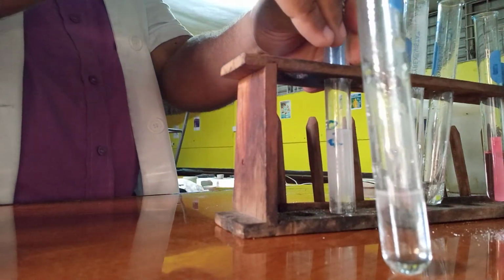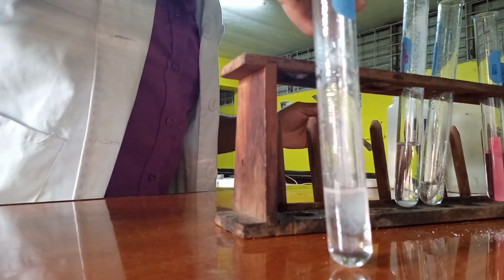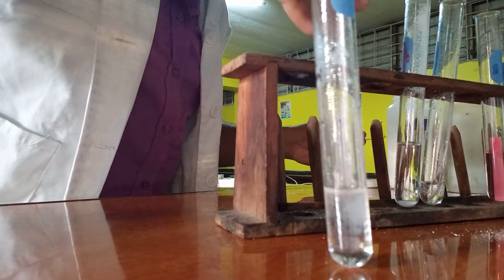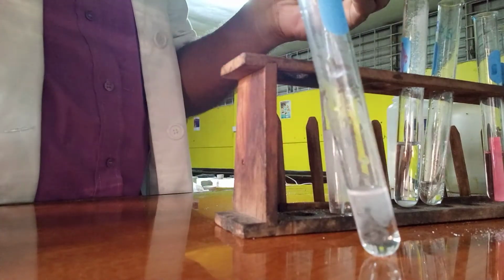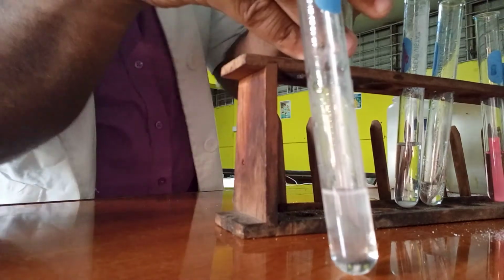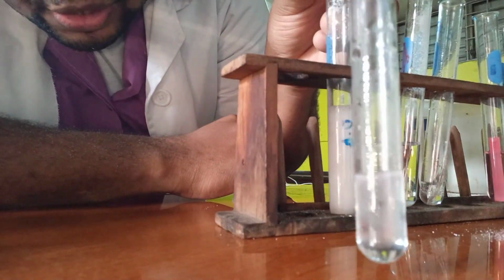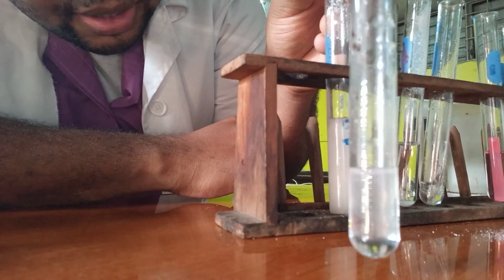If we have excess acid, the reaction will continue. So let's add a little more sodium carbonate. All right, cover quickly. And definitely you can see it now, right?